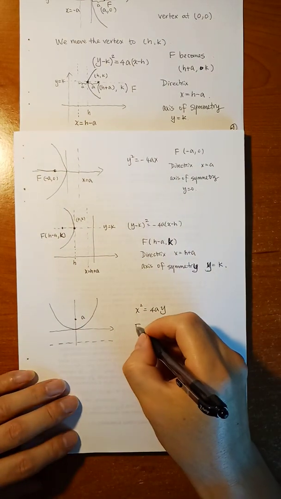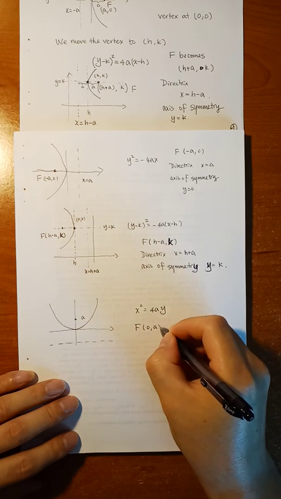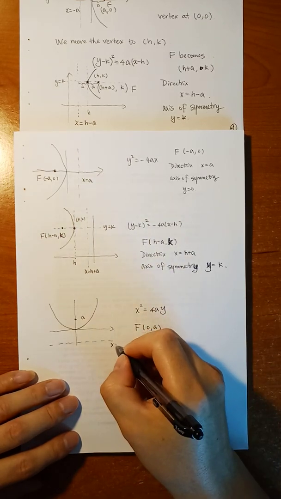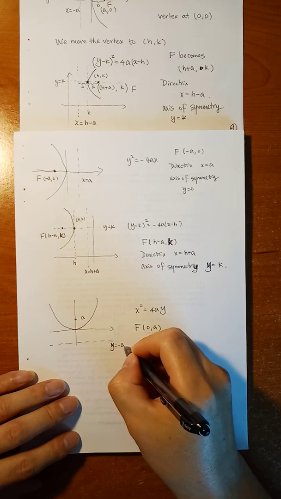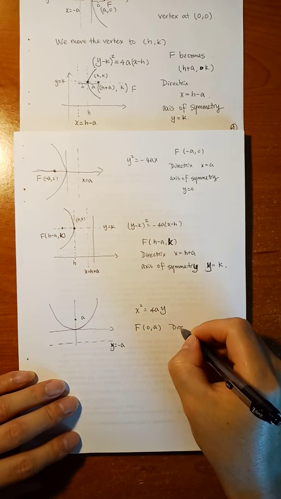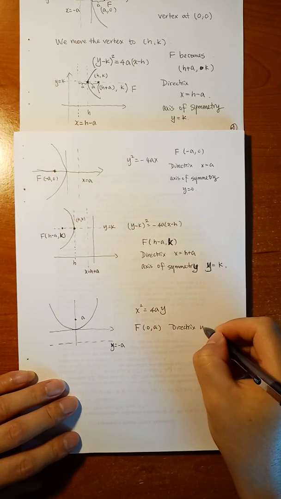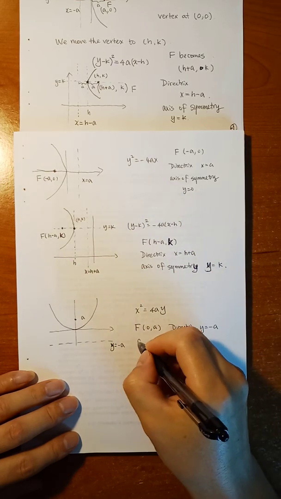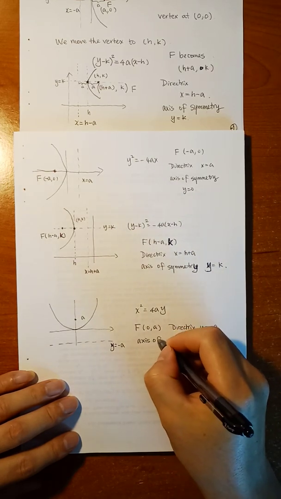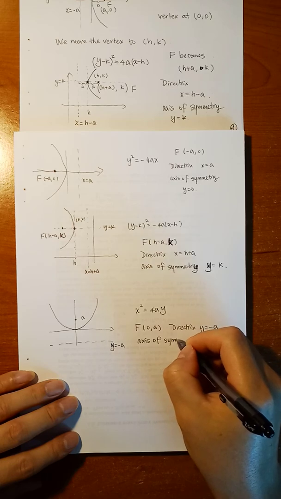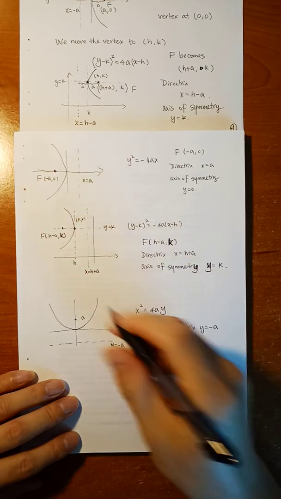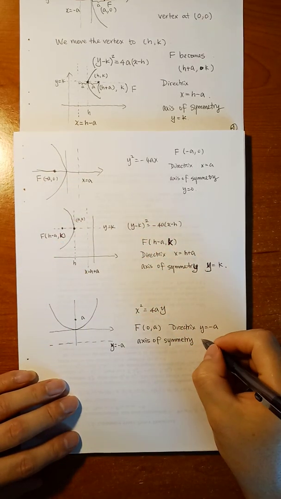And the focus is 0, a. And the directrix is y equal to negative a. Axis of symmetry, the vertical, is x equal to 0.